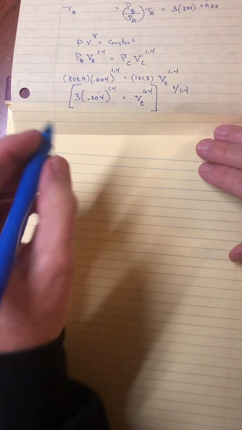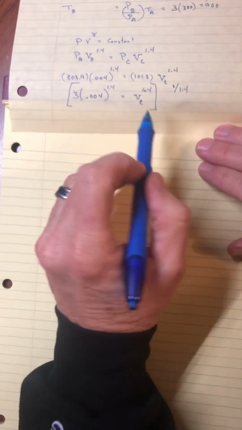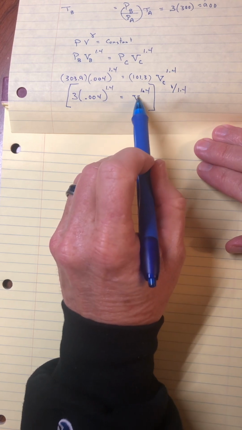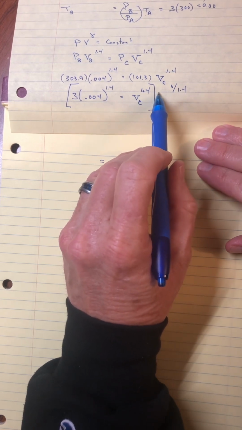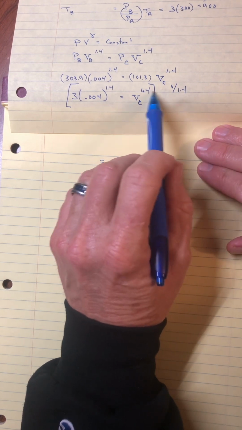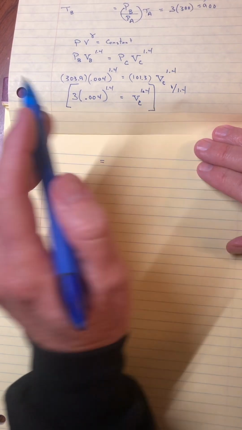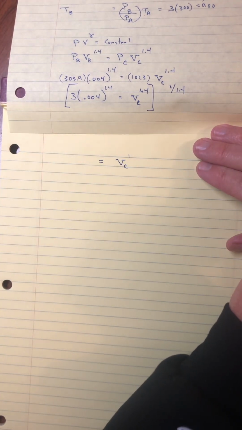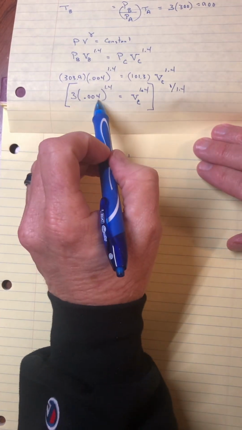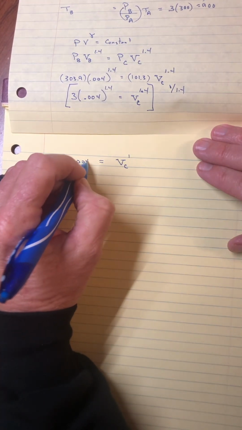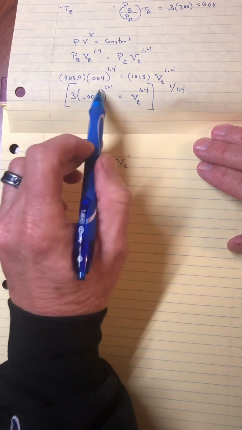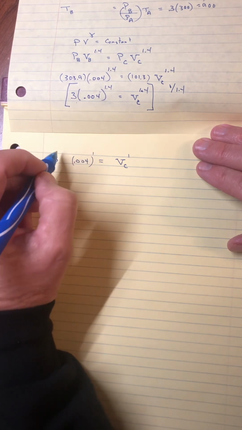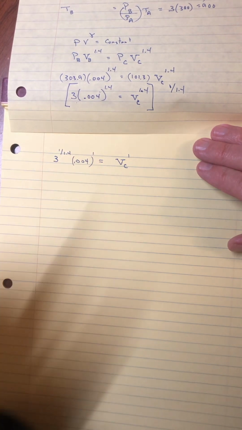That's because when you do that, you make the math a lot easier and get where we really want to go. In other words, when you take volume at C raised to 1.4 and then you raise it to 1 over 1.4, you multiply your exponents, and so you just get volume at C raised to a power of 1, and that's perfect. That's what I'm trying to get. Now on this side of the equation, I would get the 0.004 raised to a power of 1. That's kind of nice. The one that's a little annoying is I would have 3 raised to a power of 1 over 1.4.